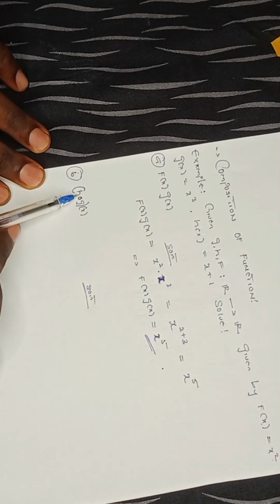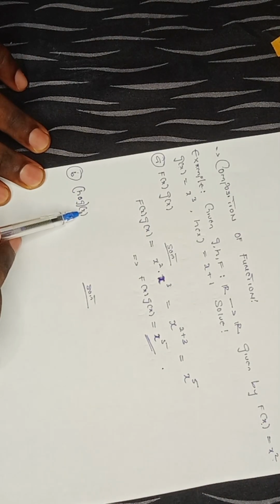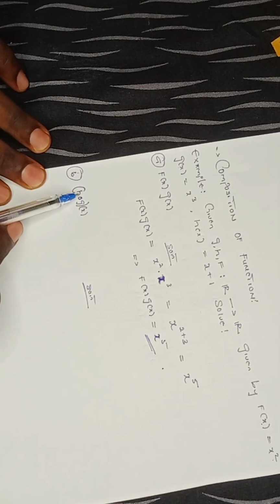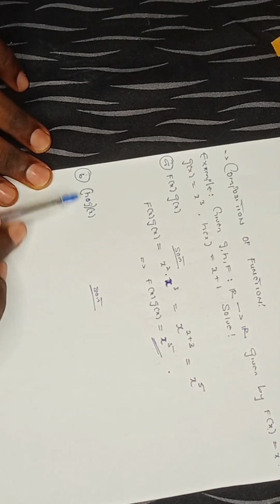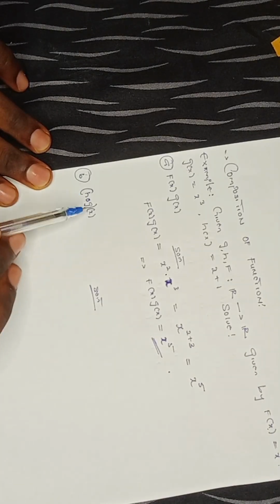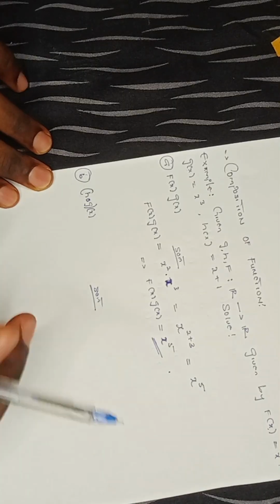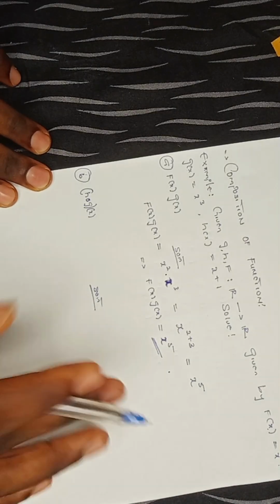So this means h operation g of x, or somebody else can say h composite g of x, or we are asked to compose h of x and g of x. Any terminology you want to use is still acceptable.